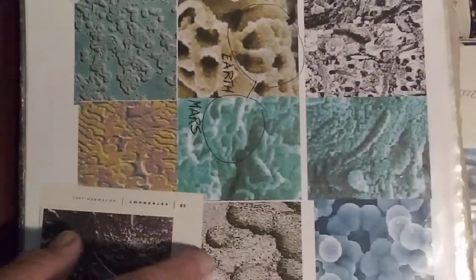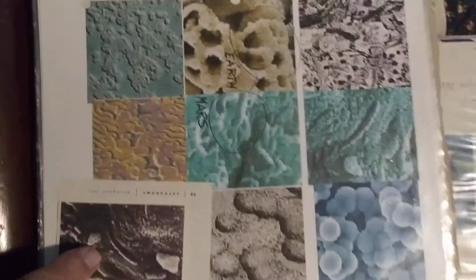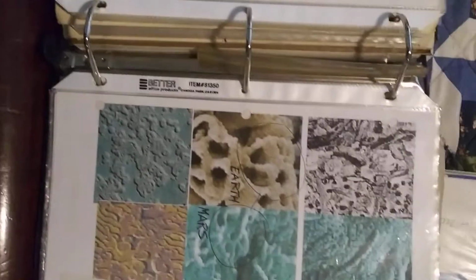Same thing with this, a segmented worm that came to form just out of the rock itself. There's other pictures of the same type of structures and forms we're finding on Mars.